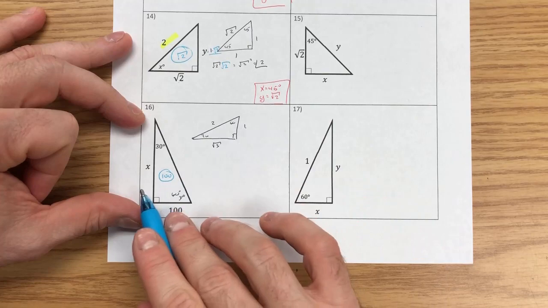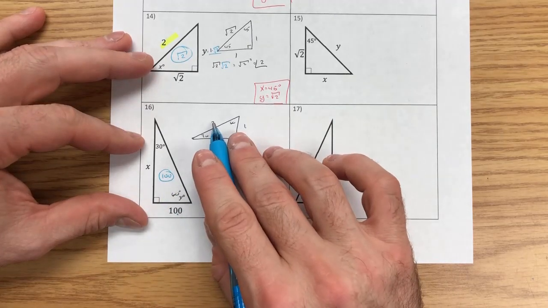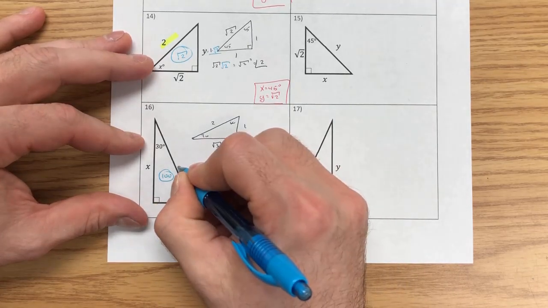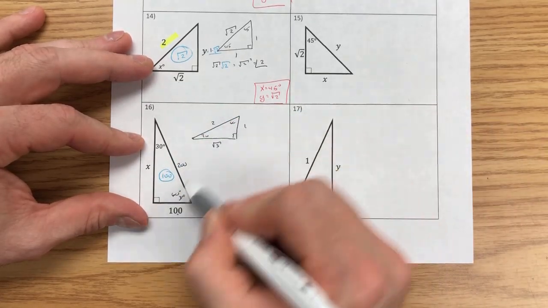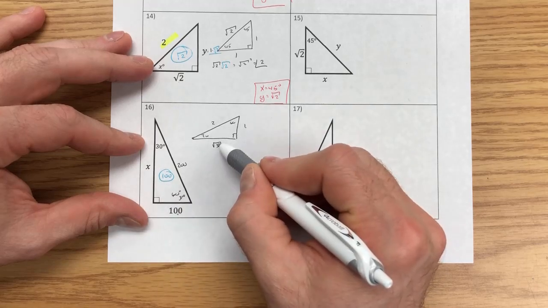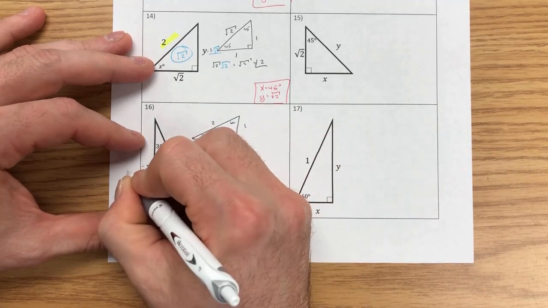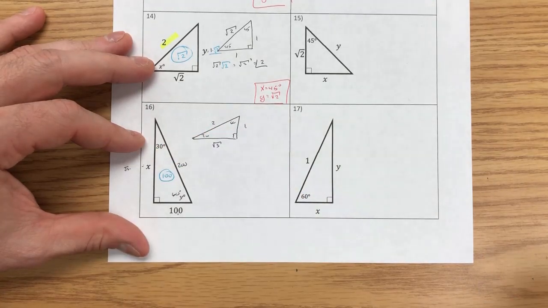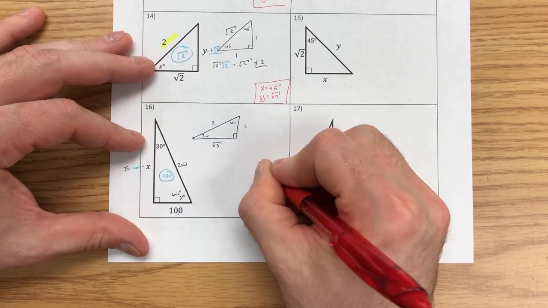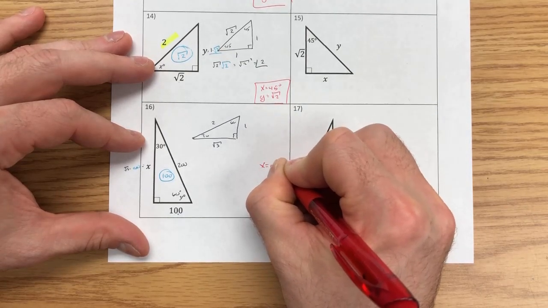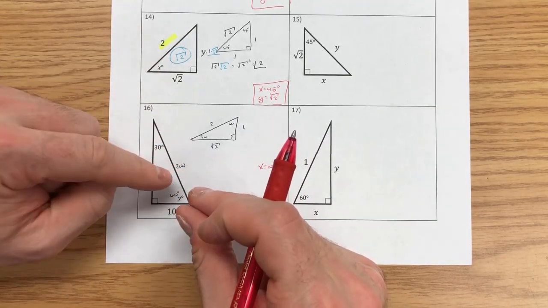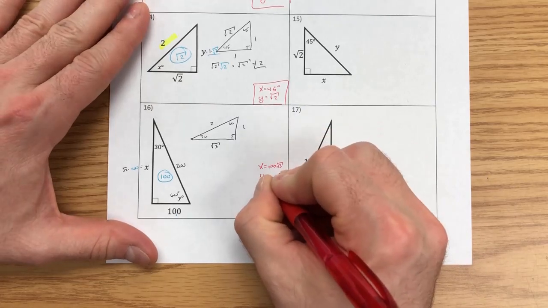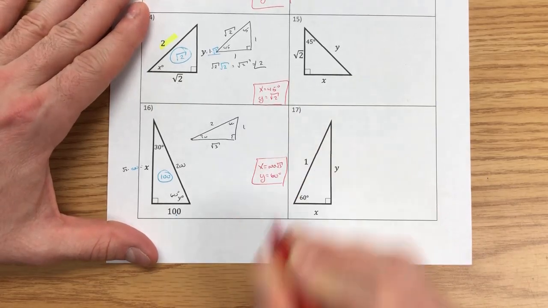So I'm going to see if I can multiply the other two values. If this is 2 times 100, this should be, let's write this over here, 200. And this opposite 60 is going to be square root of 3 times 100, which gives me an x is equal to 100 square root of 3. It doesn't change. And then we've discussed that no matter how big or small this angle measure, this is going to stay 60 degrees. And there we go.